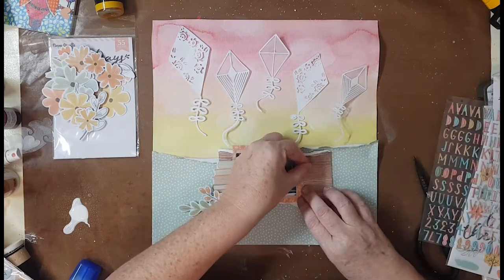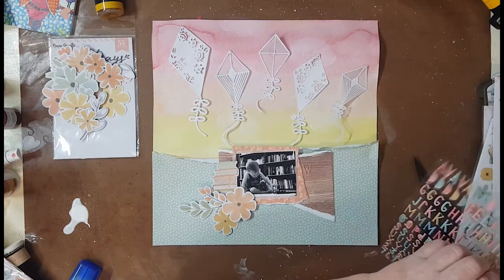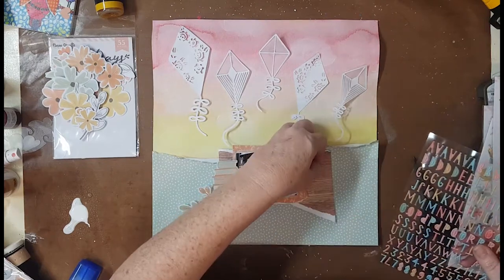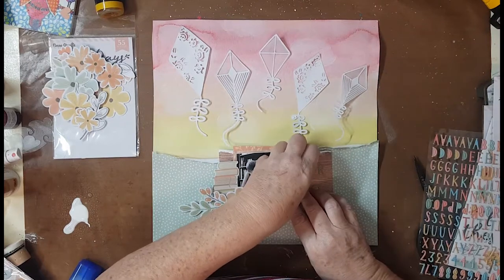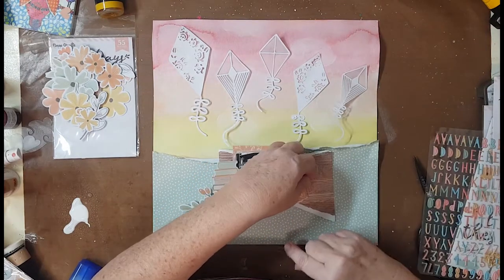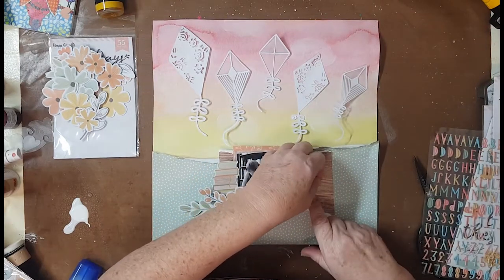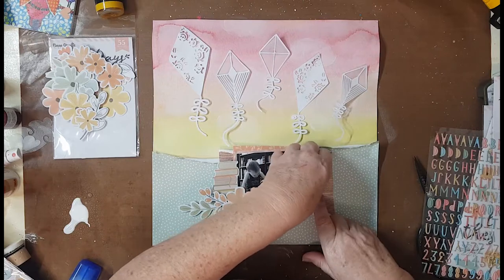Now, the photo is of my nephew. If you see my layouts regularly, he features very, very heavily. This is a photo taken a long, long time ago. He was very little and he loved words. He loved reading. He loved everything about words.